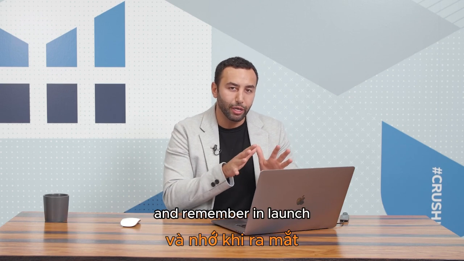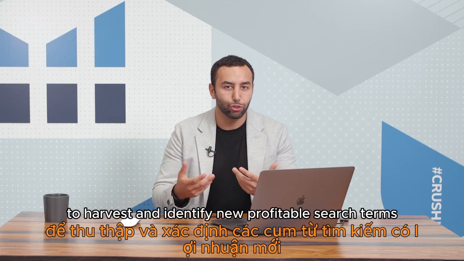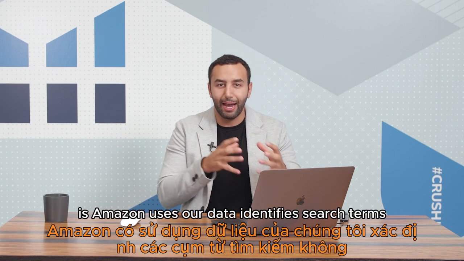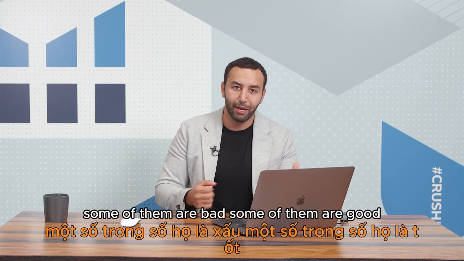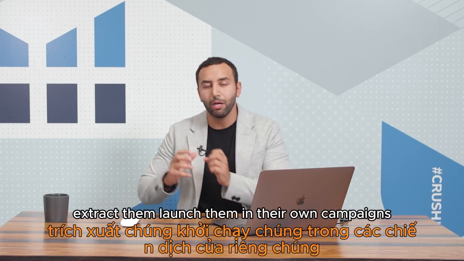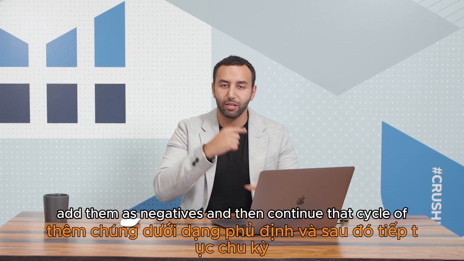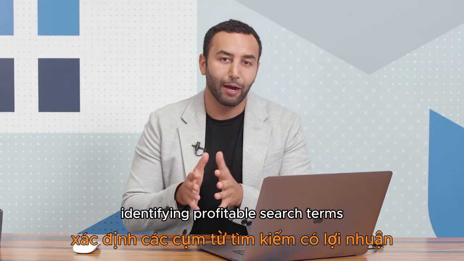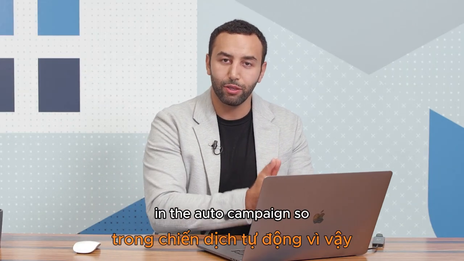And remember, in launch, we're trying to harvest and identify new profitable search terms. So the goal of the four different auto campaigns is that Amazon uses our data and identifies search terms. Some of them are bad, some of them are good. We take that data, extract the ones that are good, and launch them in their own campaigns. The ones that are not so good, we add as negatives, and then continue that cycle of identifying profitable search terms.